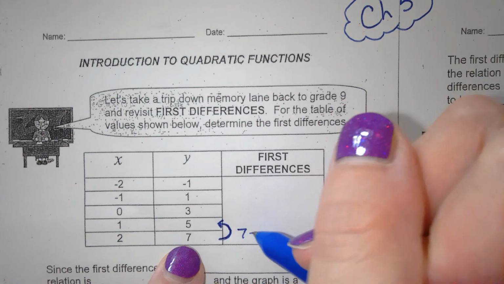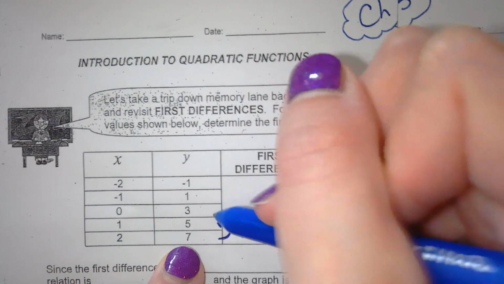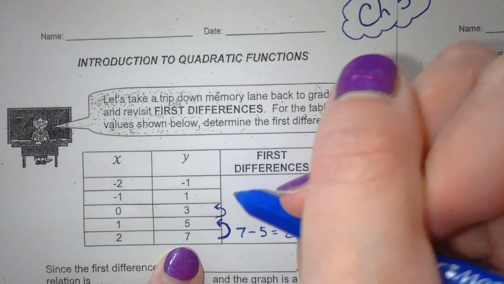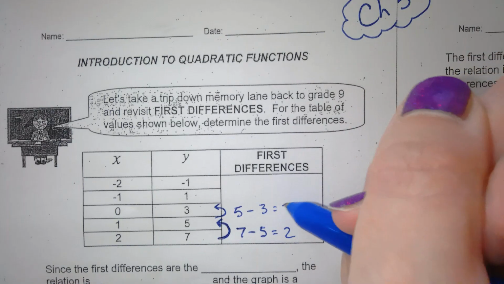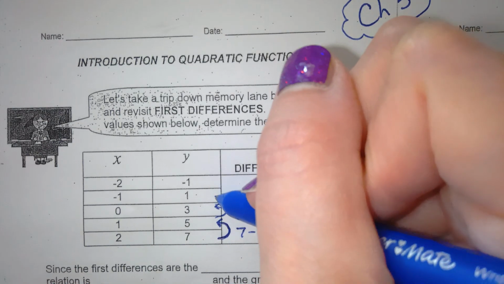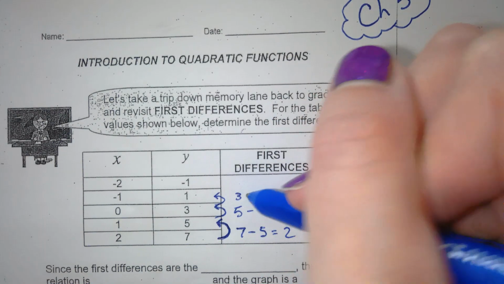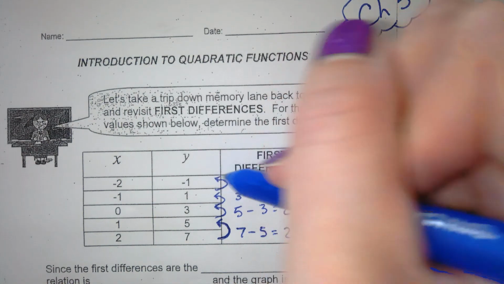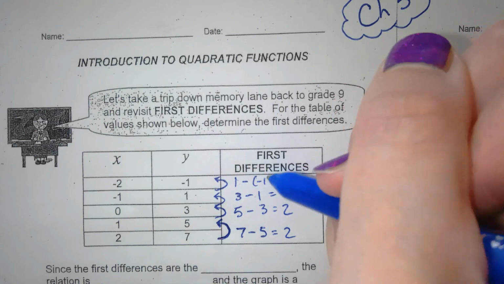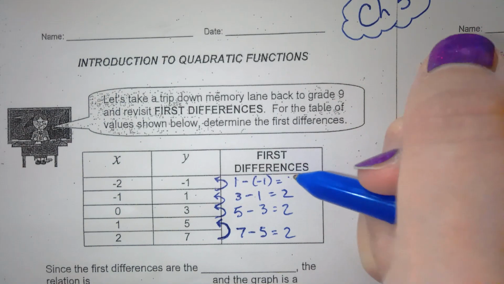So 7 minus 5 is 2. See, it wasn't so bad. 5 minus 3, you get 2. No way, right? And 3 minus 1, guess what? And then 1 minus negative 1? 2. 1 minus negative 1 is also 2.